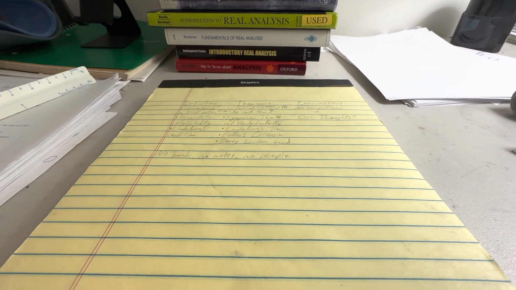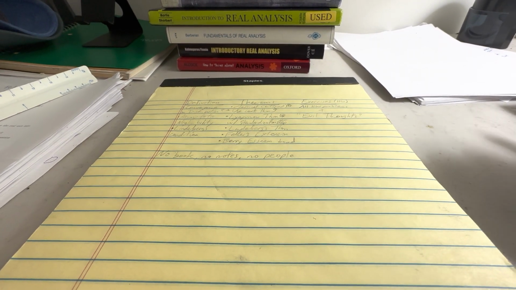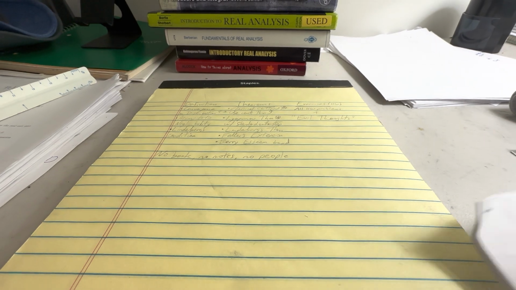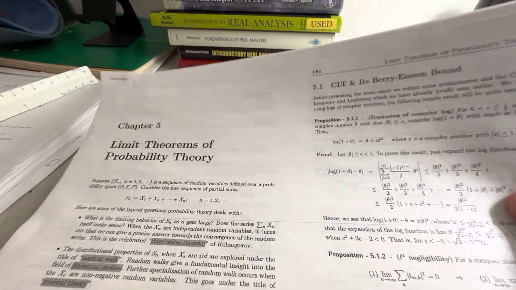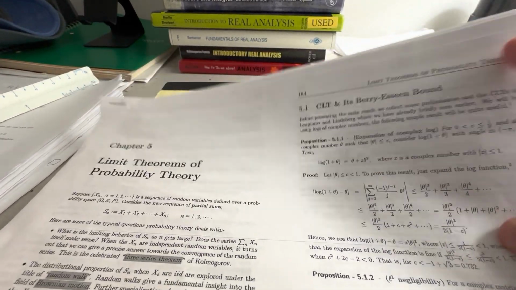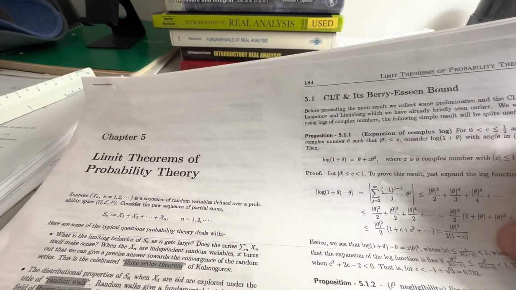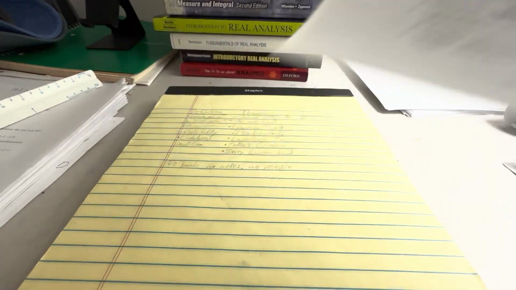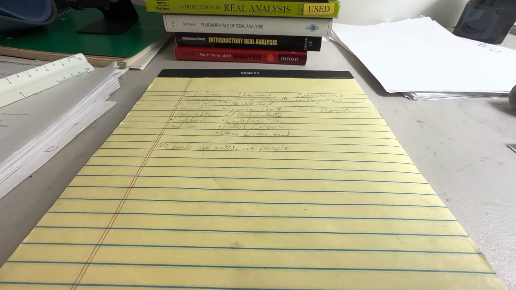Now for the probability exam, it is on Tuesday, which doesn't really give me much time to get caught up on the stuff. But it's really everything that's in this packet. So central limit theorem and the Berry-Esseen bound. So I keep saying so a lot. I need to work on that.